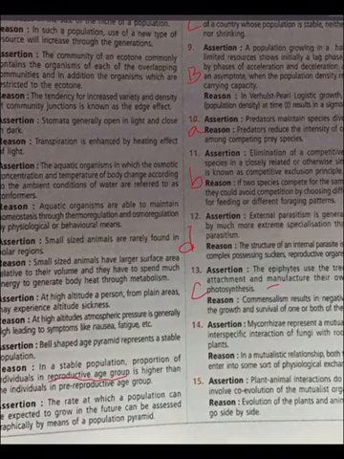Now question number 14. Assertion: Mycorrhiza represent a mutually beneficial interspecific interaction of fungi with the roots of higher plants. Good, all of us know that. Reason: In a mutualistic relationship, both the organisms enter into some sort of physiological exchange. So you know the answer has to be, obviously, B.